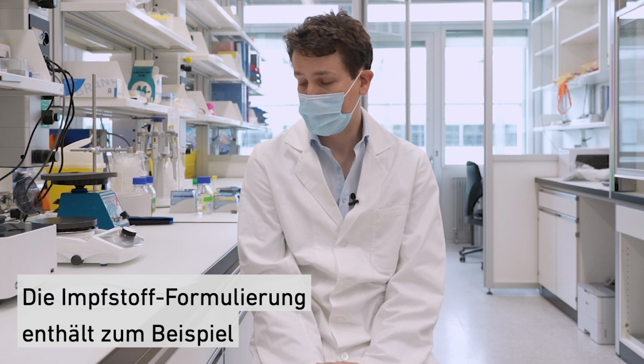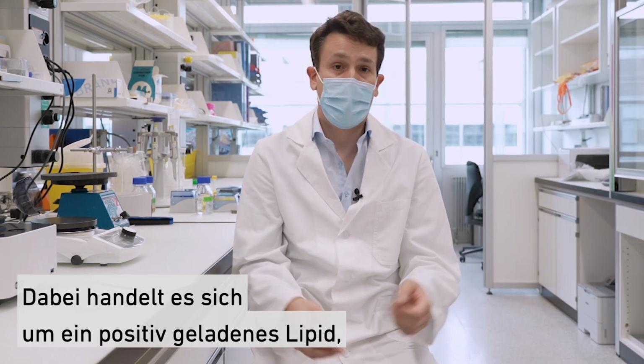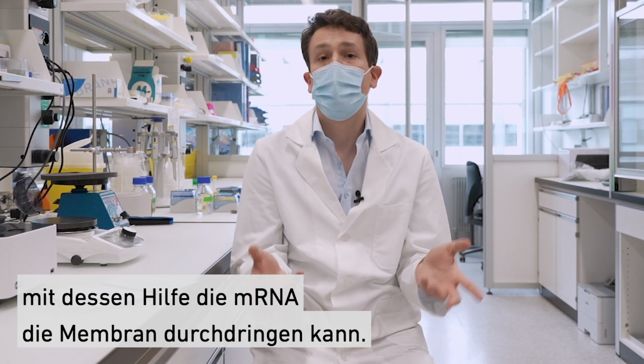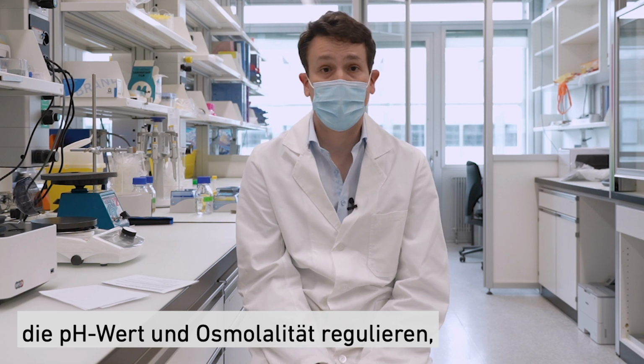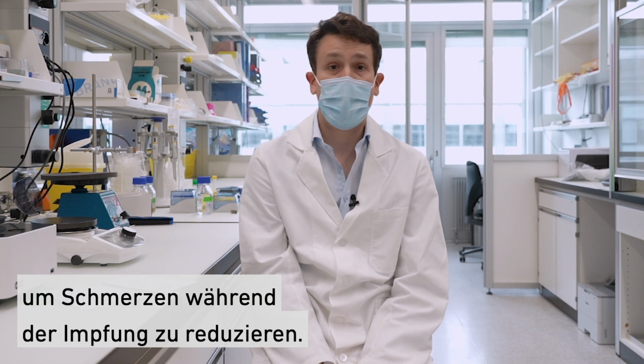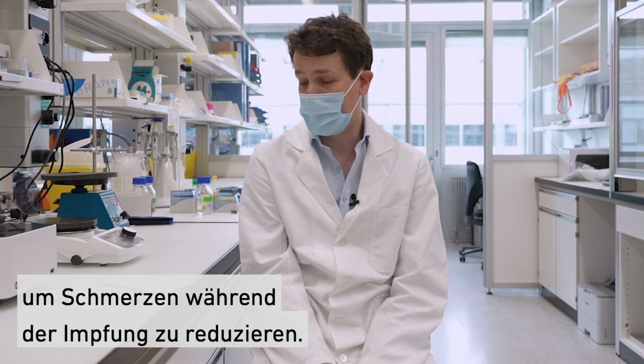So for example, in the formulation, there's ALC-0315, which is nothing else than a positively charged lipid, which basically helps the mRNA to cross the membrane. And then, of course, we have also some stabilizers, like lipids with a little PEG chain on it, or some buffer salts or normal salts to regulate pH and osmolarity to decrease the pain by the administration.